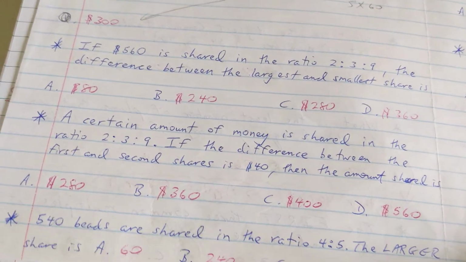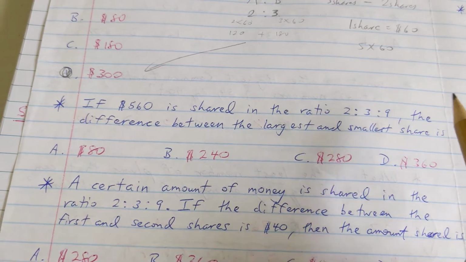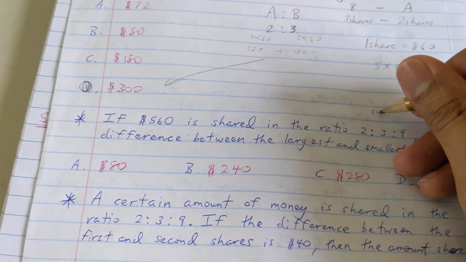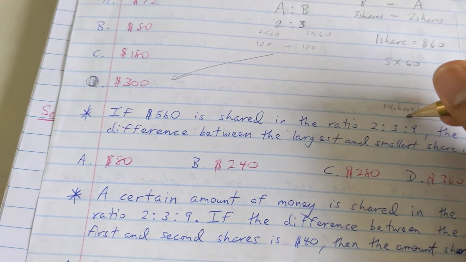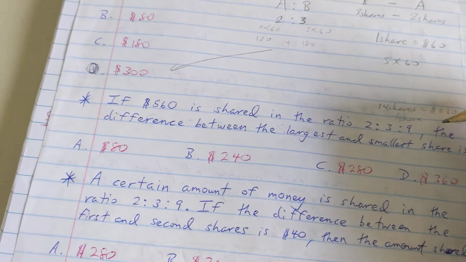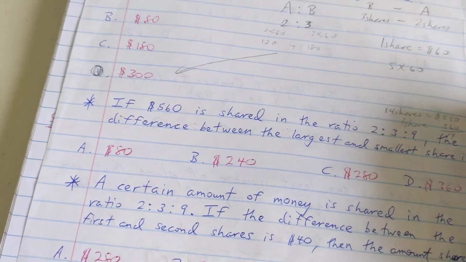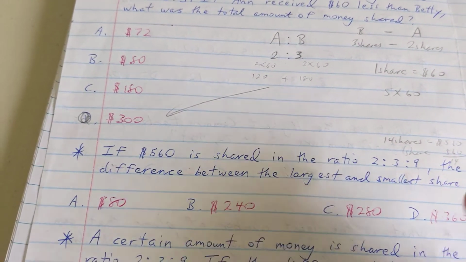Obviously, they have more ratio questions. The $560 is shared in the ratio 2 to 3 to 9. They give me the total this time. So 2 shares, 3 shares, and 9 shares is going to be 14 shares, totaling what they're sharing, which is 560. So as usual, find for 1 share: 560 over 14, I'm going to get $40. And you could work out just the difference between the largest and the smallest share.